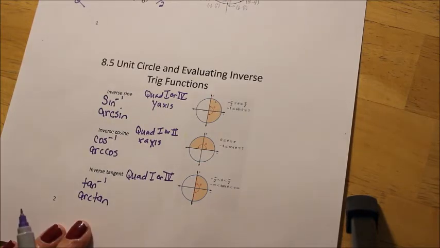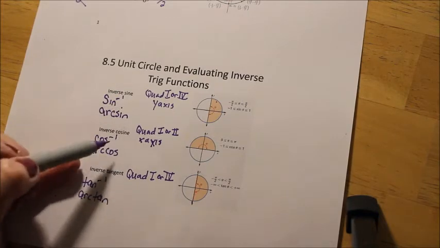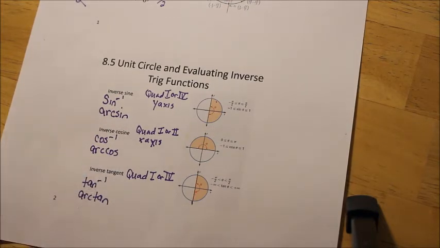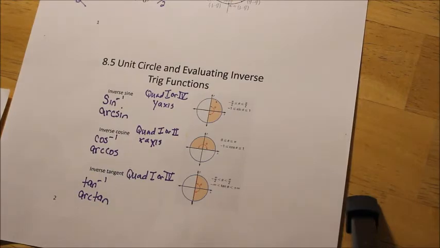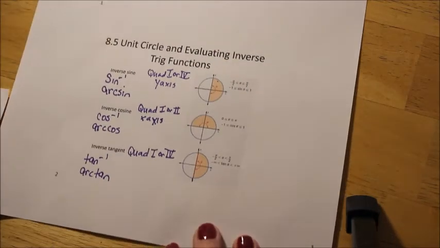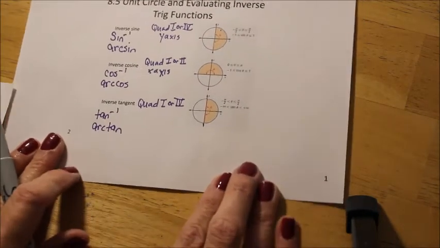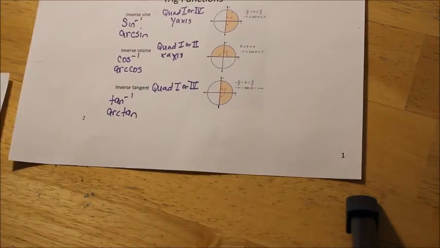No axes, okay? Those are the domains of sine, cosine, and tangent. Now, why am I telling you this? Well, let me go to the next page, and I'll keep this handy as we go through these examples.